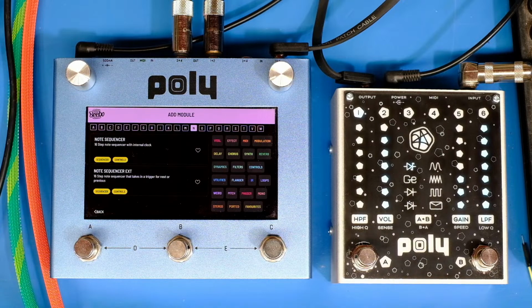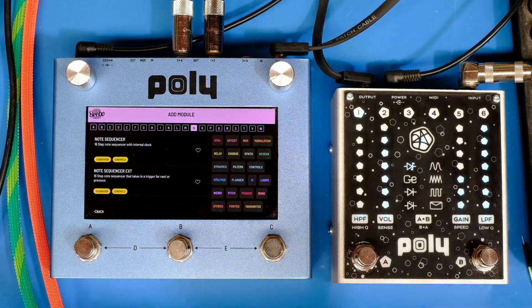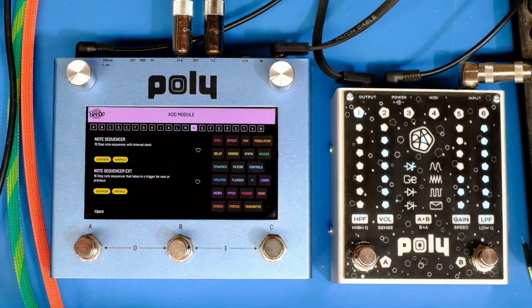So, we are continuing today. We're up to N in our extensive run-through after the many weeks of M. There are just two modules here in N, the note sequencer and the note sequencer external. Again, the external one just takes in triggers from outside, and the internal one takes in tempo instead.